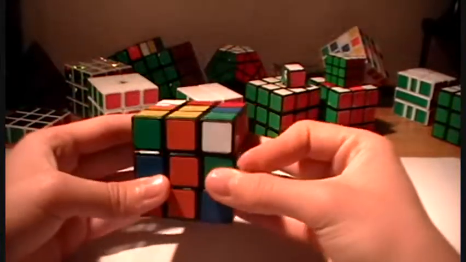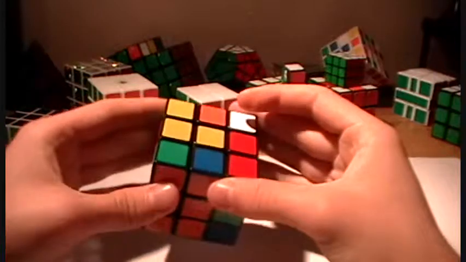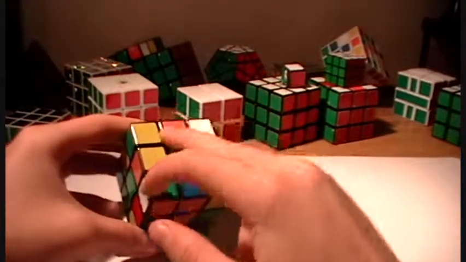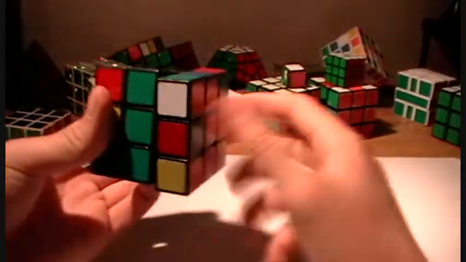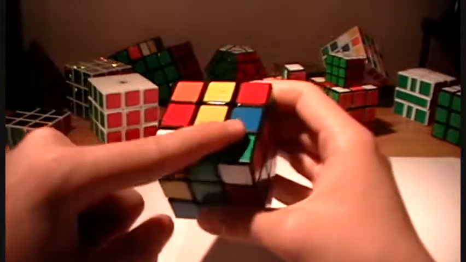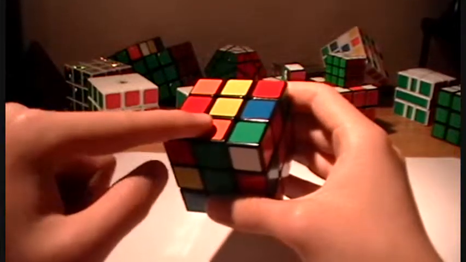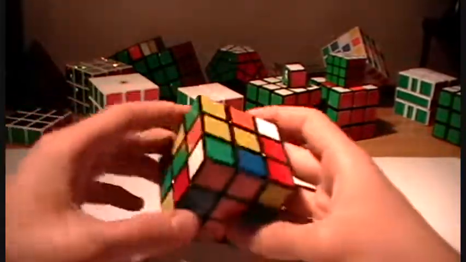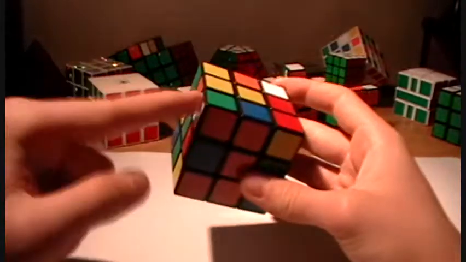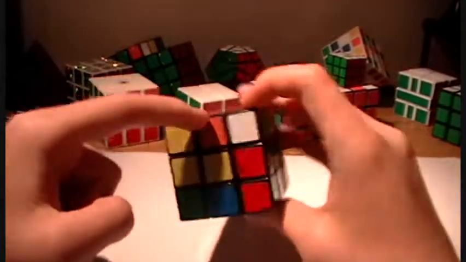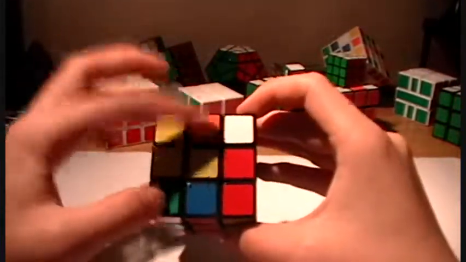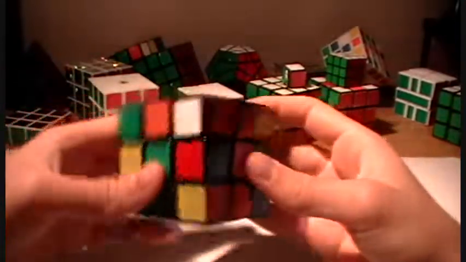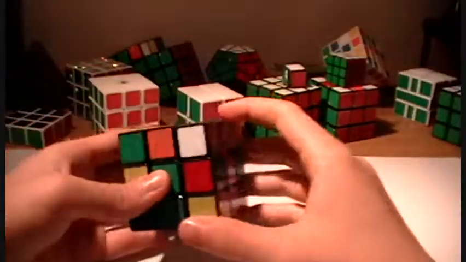I'll go over the cases first. These cases only happen when the corner and edge are separated, meaning they are not connected, as in touching. So this would be not connected because they are oriented incorrectly. Here's the first case you could have. You're going to have a corner and an edge, and the two colors on top are not the same. This is, by the way, the easiest case.